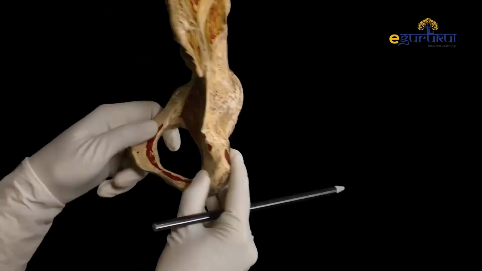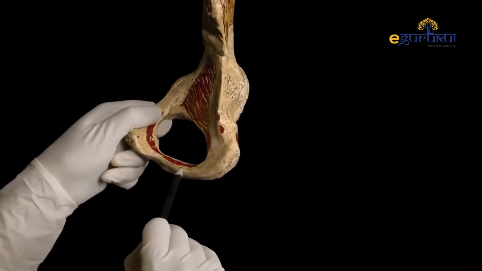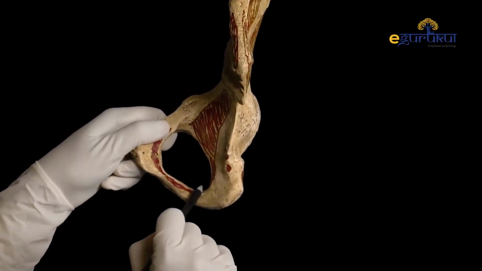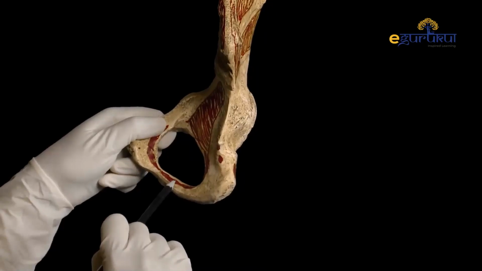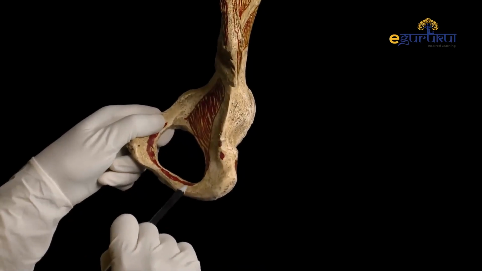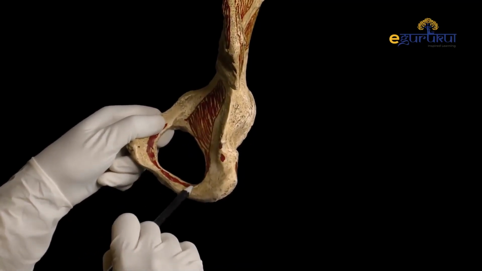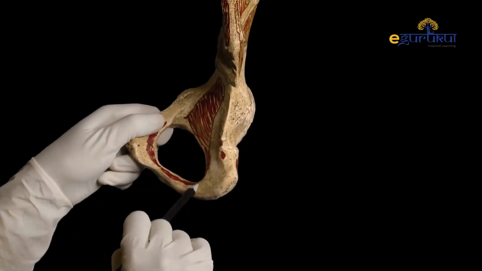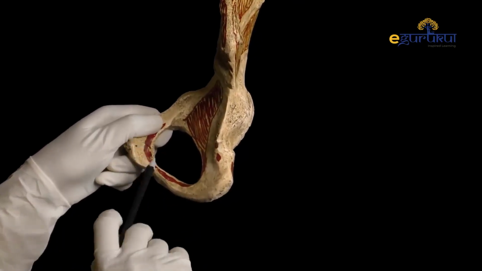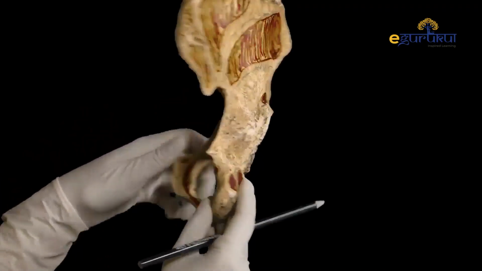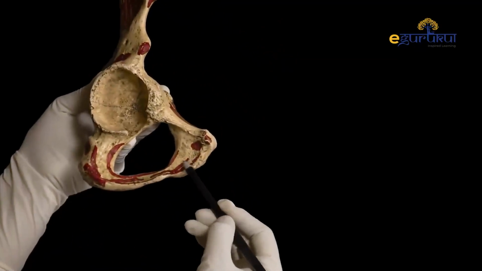From the ischial tuberosity, the ischial ramus juts out at an acute angle to meet with the inferior ramus of the pubis. This forms the conjoint ischiopubic ramus. This conjoint ischiopubic ramus has an upper border, a lower border, an inner surface, and an outer surface.